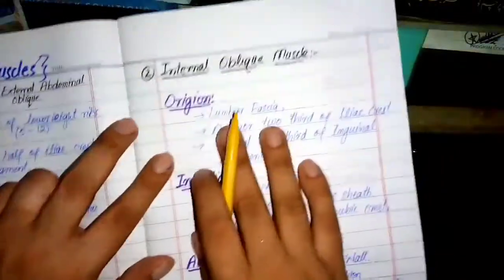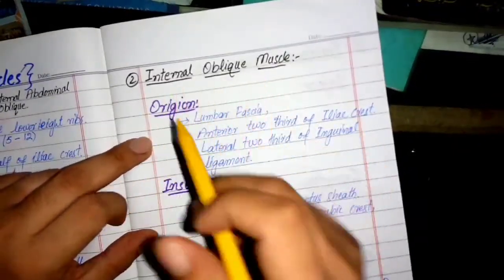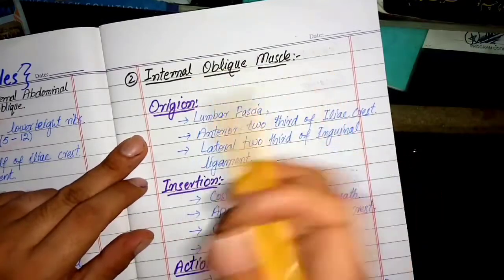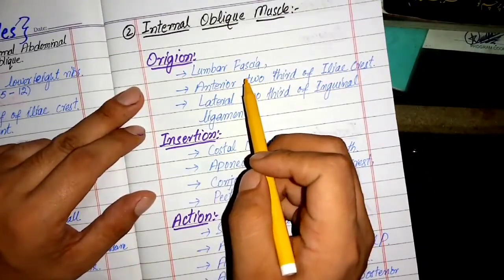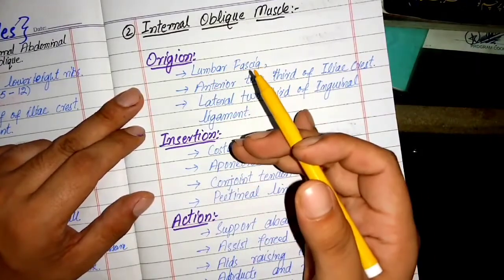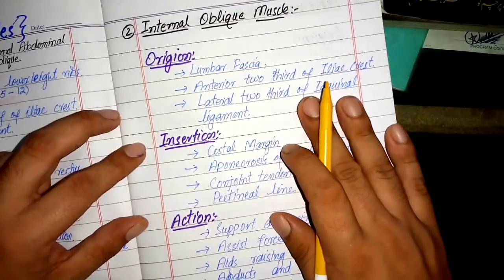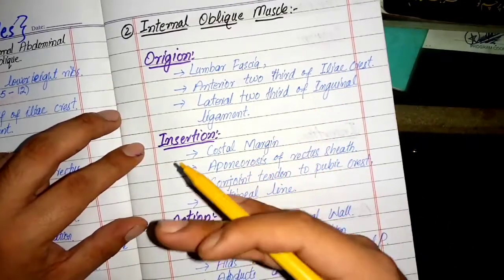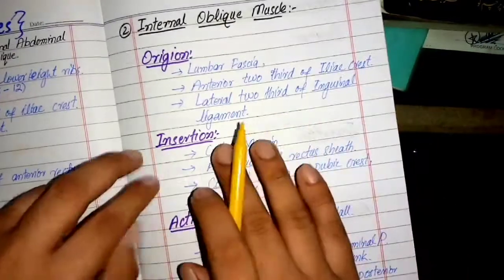Here we have the second muscle, the internal oblique, also called the internal abdominal oblique. Its origin is the lumbar fascia. What is fascia? Fascia is a band or sheet of connective tissue, primarily collagen, beneath the skin that attaches, stabilizes, encloses and separates muscles and other internal organs.